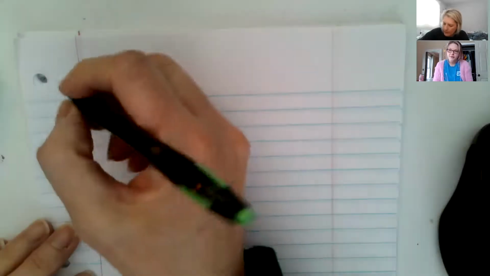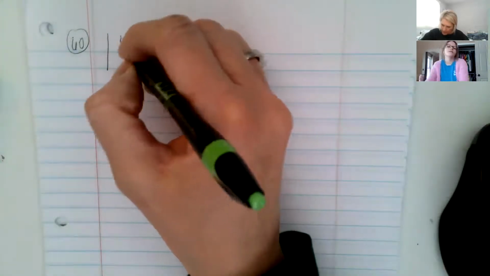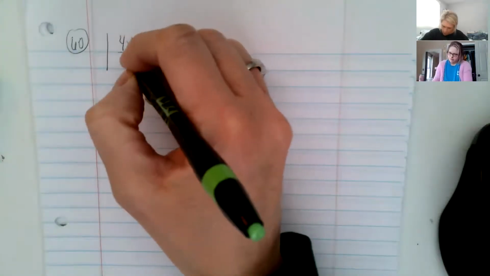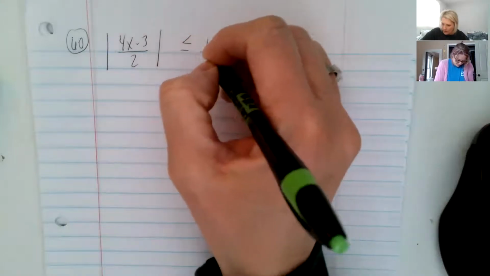So let's do number 60. I am going to pause the recording so that folks can kind of get it set up and work on it, and then we will do it together. So this one says the absolute value of 4x minus 3 over 2 is less than or equal to 1/3.